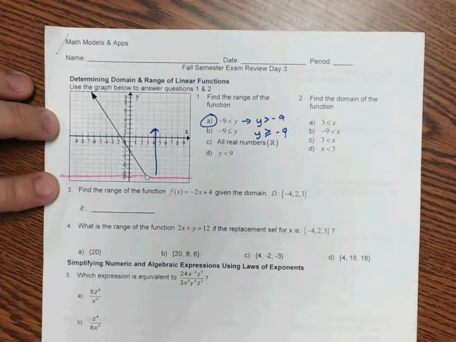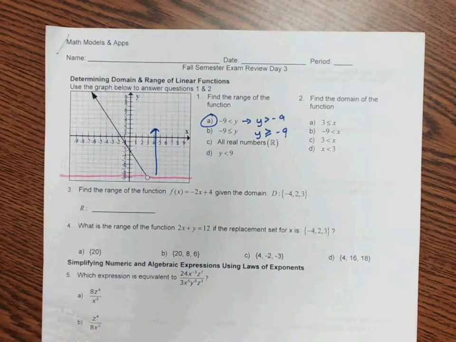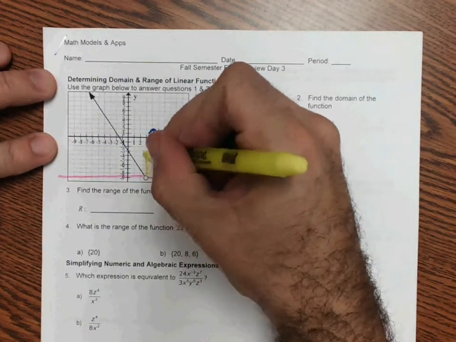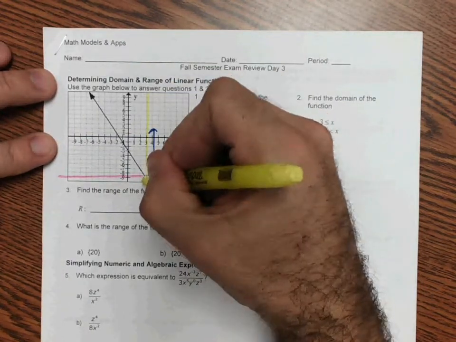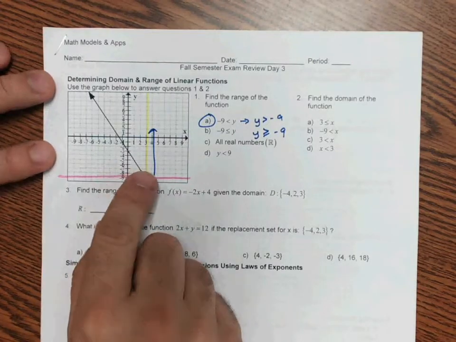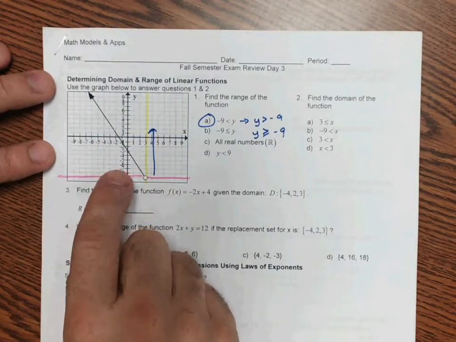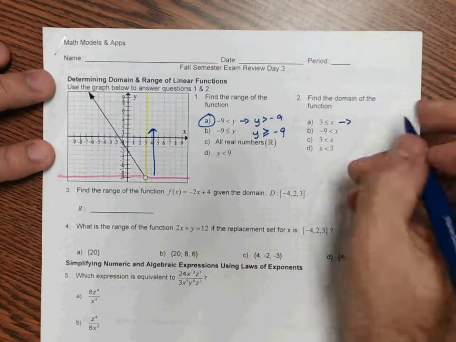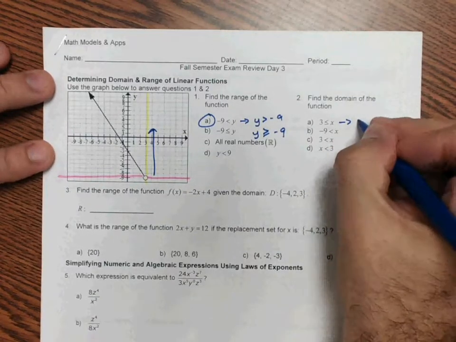To find the domain of the function, that is from left to right. If I look here, I cannot put a boundary on the left-hand side, but I can put a boundary on the right-hand side, and that boundary is at +3. So x is less than +3.